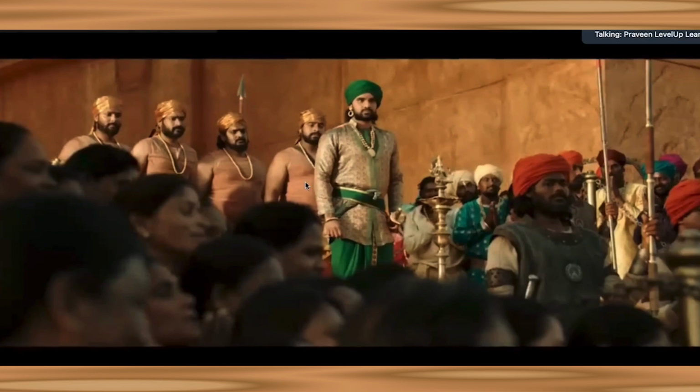Number two, there are 4 security guards behind this minister. Our eyes will skip them. Why? Because of costume. Their costume is blending with the background wall, so our eyes will reject them too.